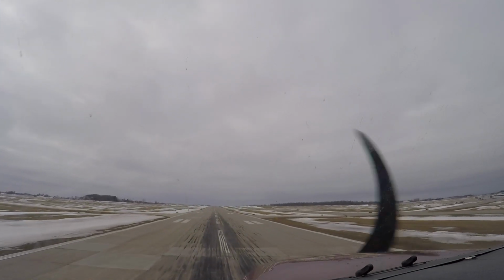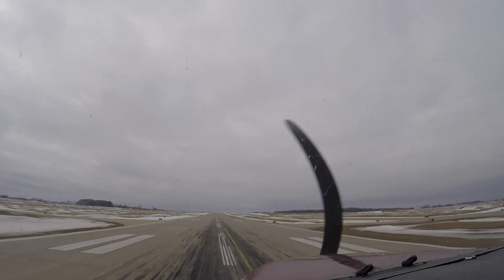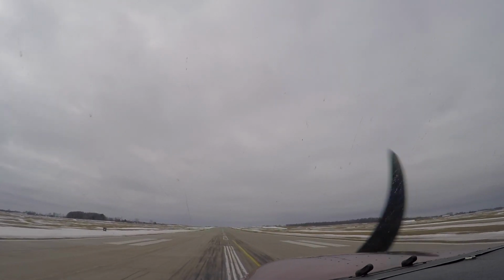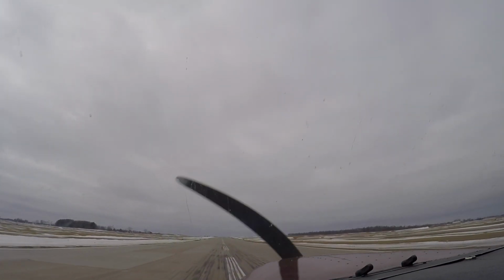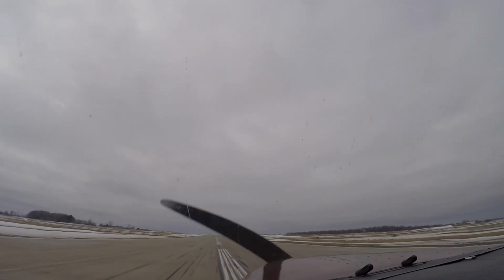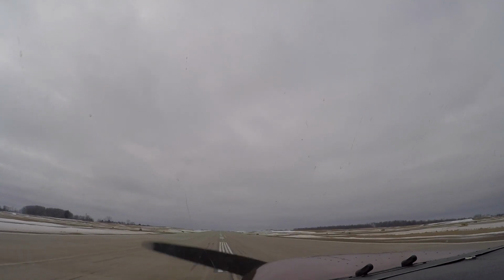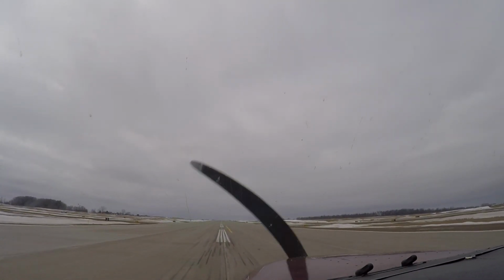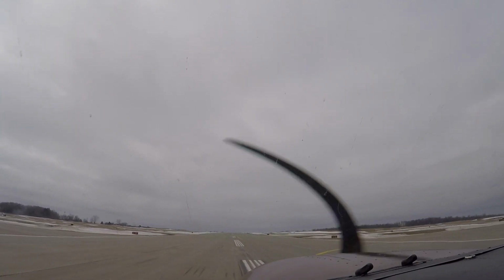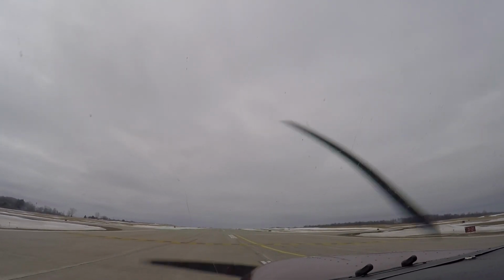Power to idle. Now slowly let it come down about 5 feet off the ground and let the nose just hold it there, don't descend. Here comes a descent. We're just holding the nose up like that, holding it, and slowly bring the nose down. Flaps come up, and full throttle. Good. Using our foot pedals to keep that center line.